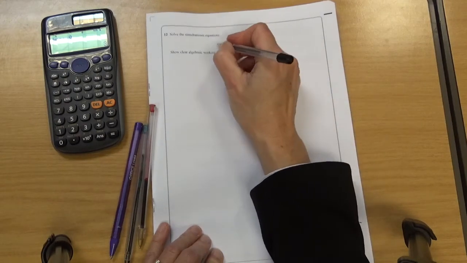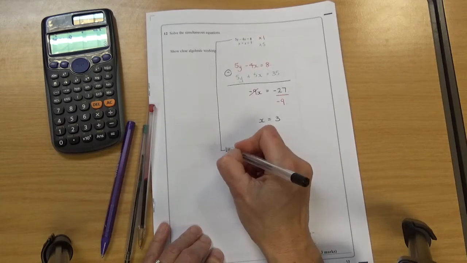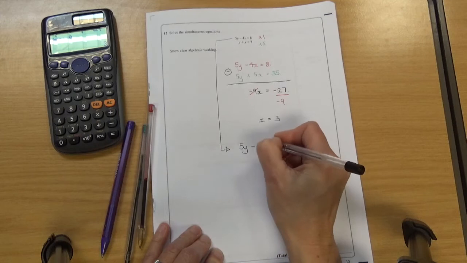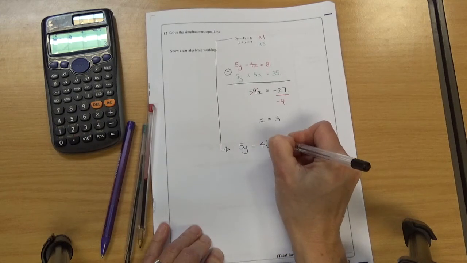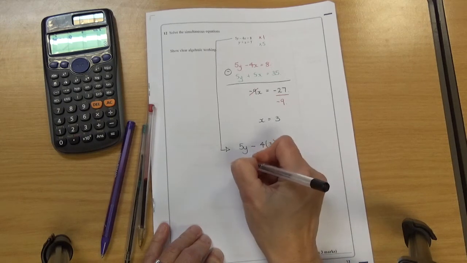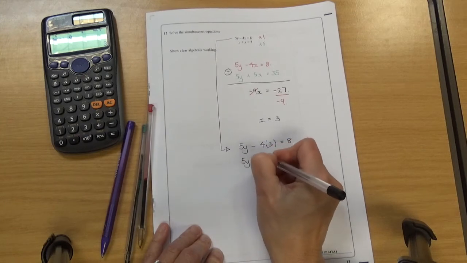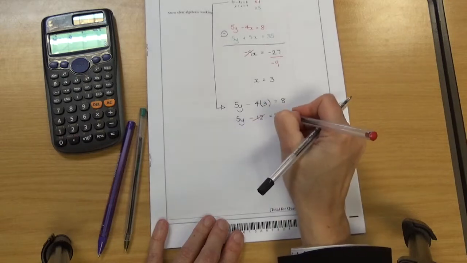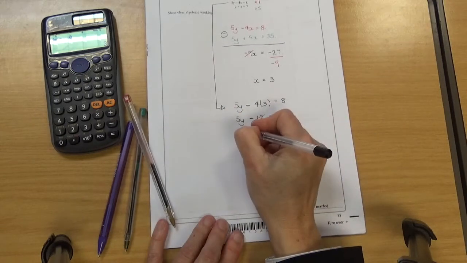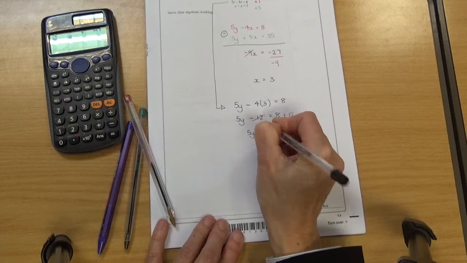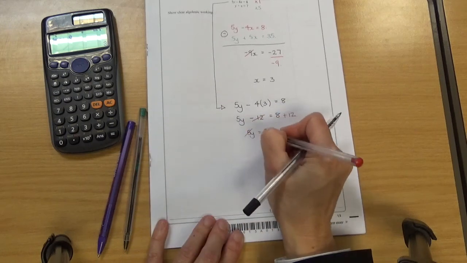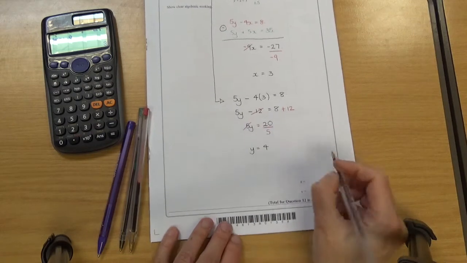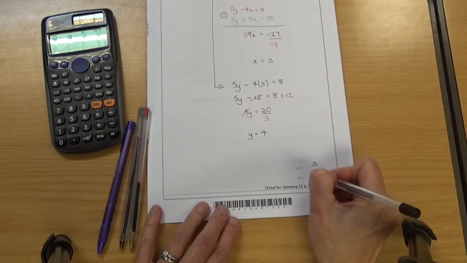Then I take the top equation. I've got 5y subtract 4x, x I now know is 3, equals 8. 4 times 3 is 12. Opposite of subtract 12 is add 12. So 5y equals 20. Opposite of multiply by 5 is divide by 5. So y equals 4. So I got an answer of x is 3 and y is 4.